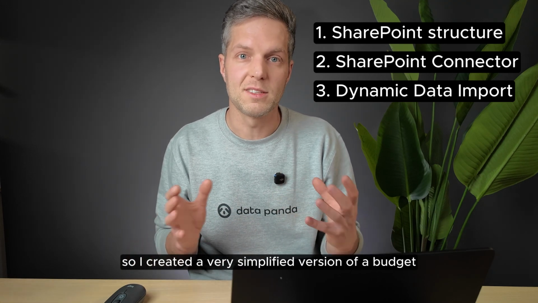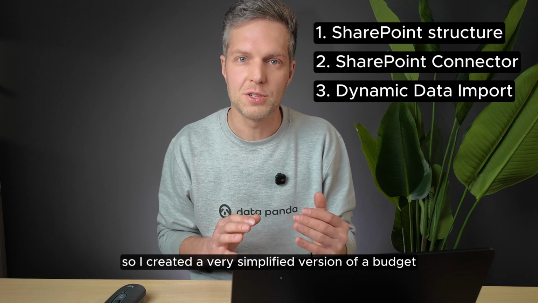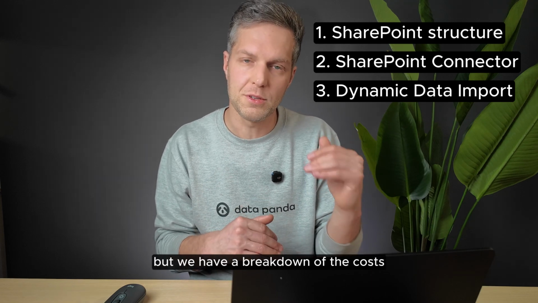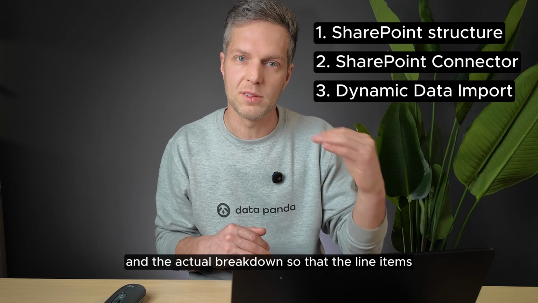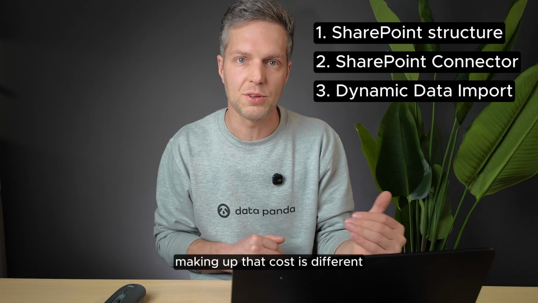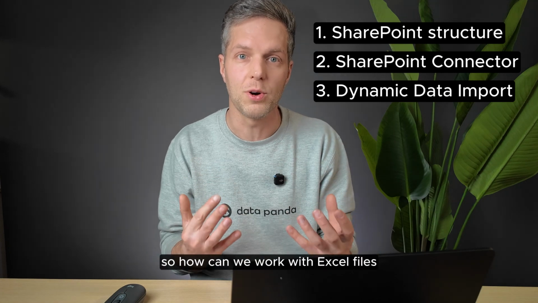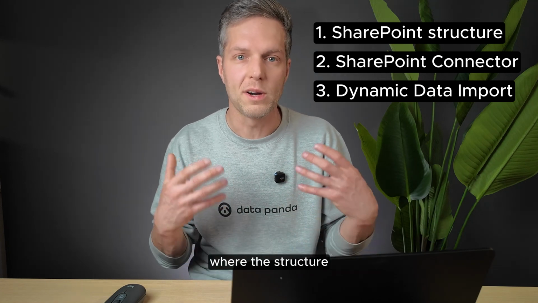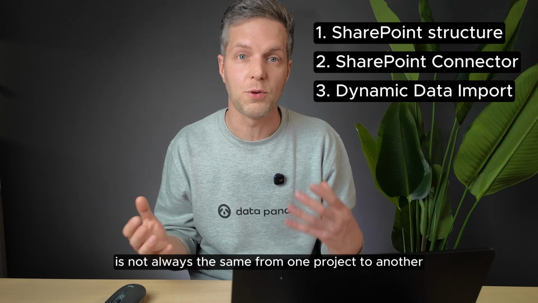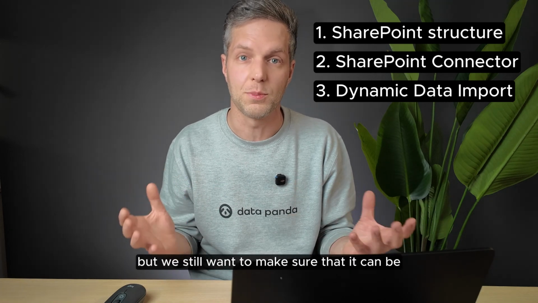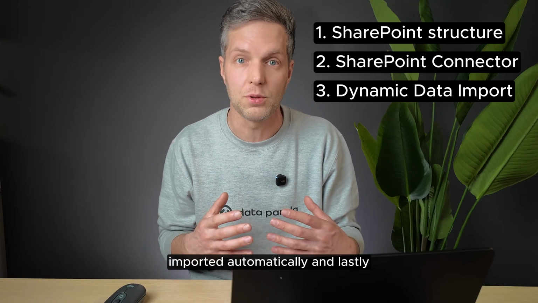So I created a very simplified version of a budget, but we have a breakdown of the costs, and the actual breakdown, so the line items making up that cost, is different from one project to another. So how can we work with Excel files where the structure is not always the same from one project to another, but we still want to make sure that it can be imported automatically.